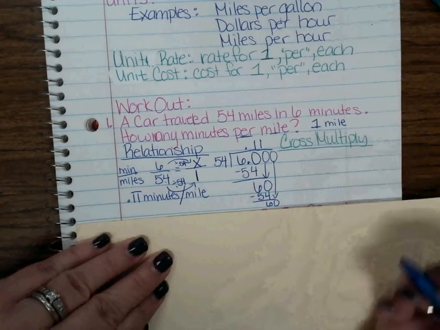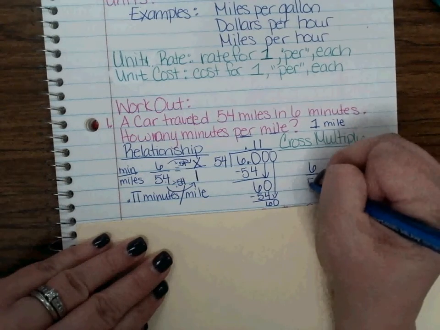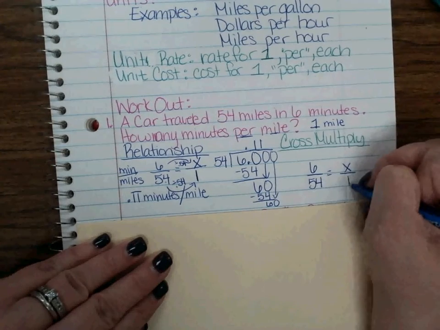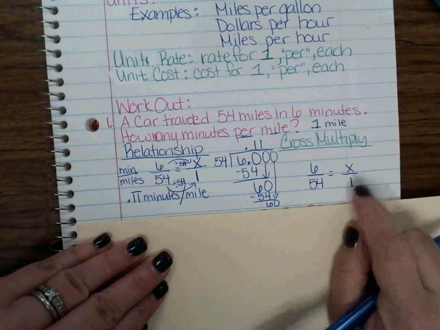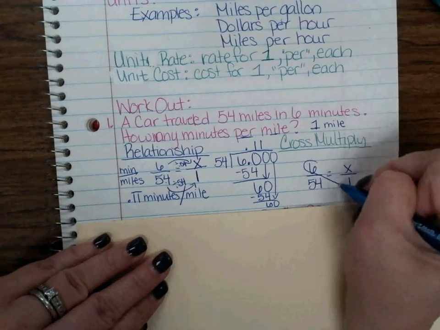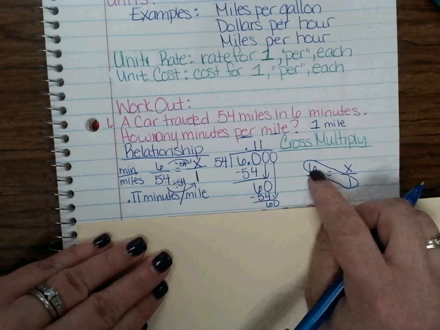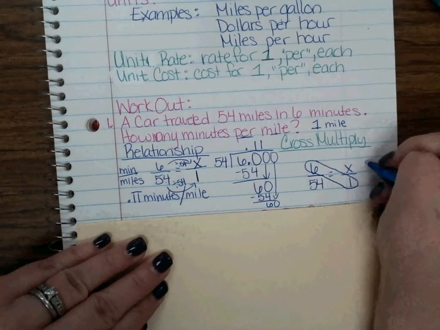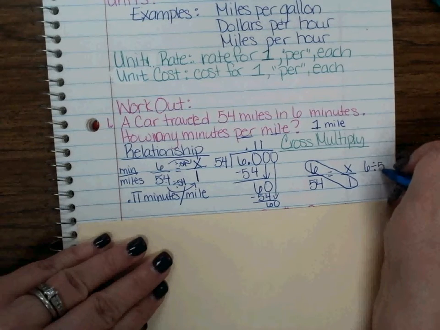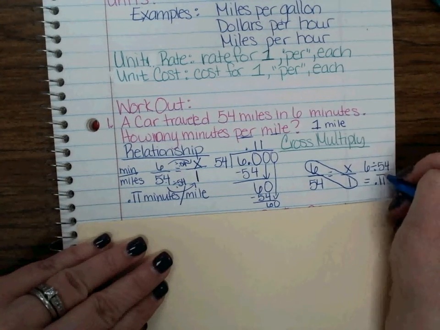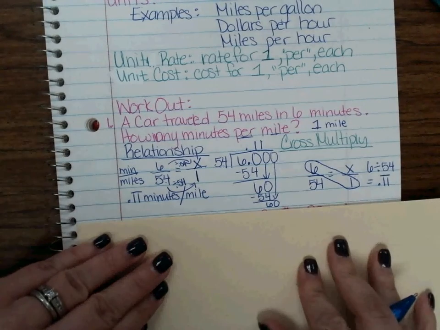Now if I set this up and I was going to cross multiply, we will see that cross multiplying is basically finding a relationship because I'm always going to have a 1 as my second number here. So when I cross multiply, I'm just multiplying my number by 1, which brings me back to my number, and then divide. So it's really the same thing. It's still 6 divided by 54, which again equals that 11 hundredths repeating.